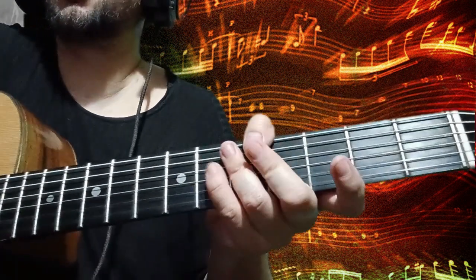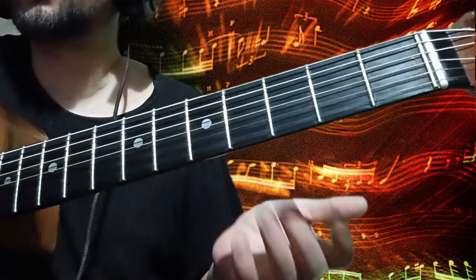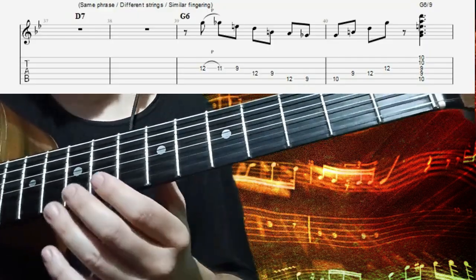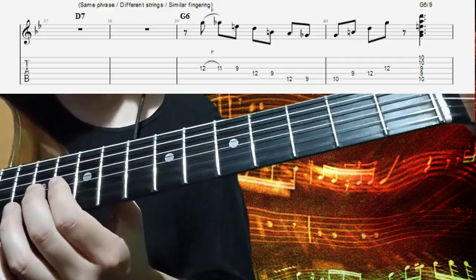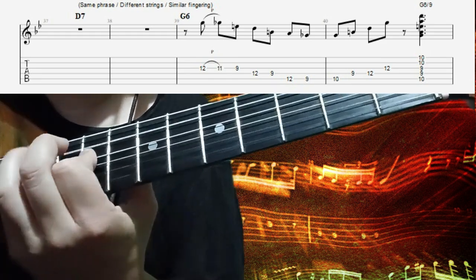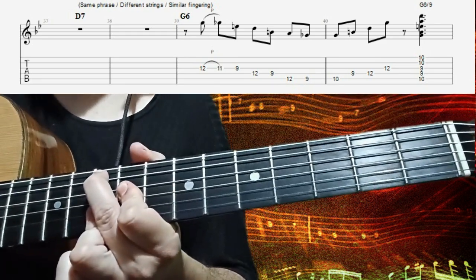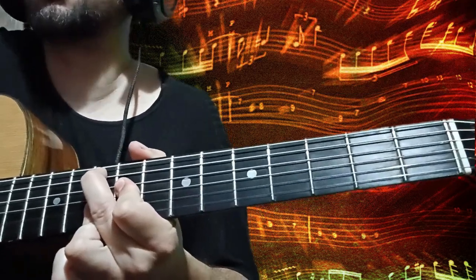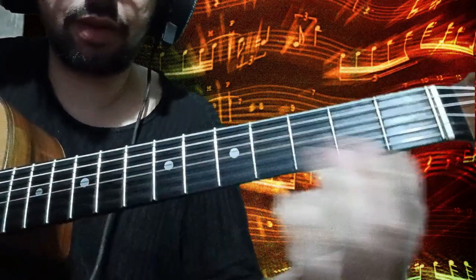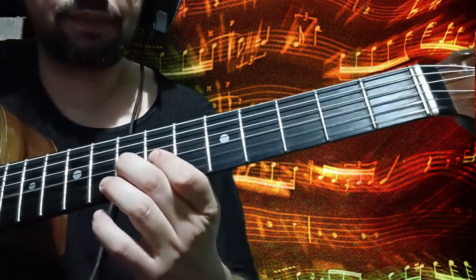Then we can play this same phrase in different strings with similar fingering, which is this example. Right? Then you could play this phrase all along the fretboard again.